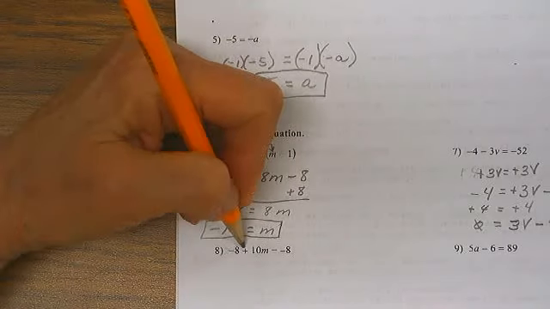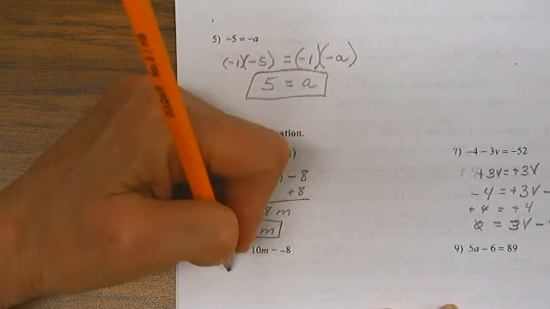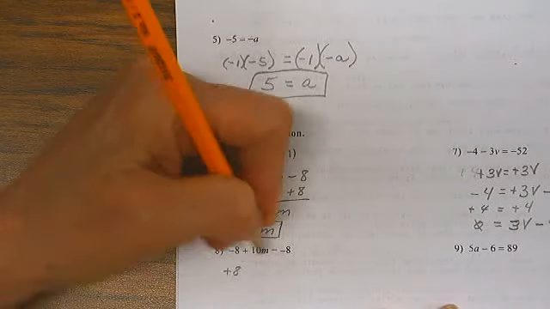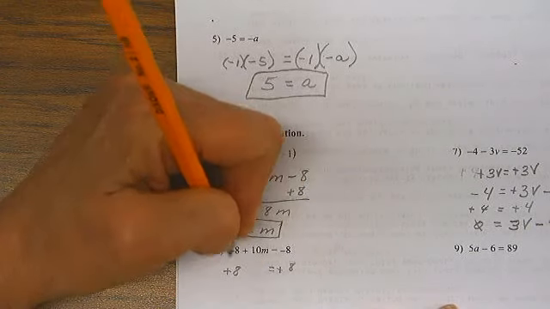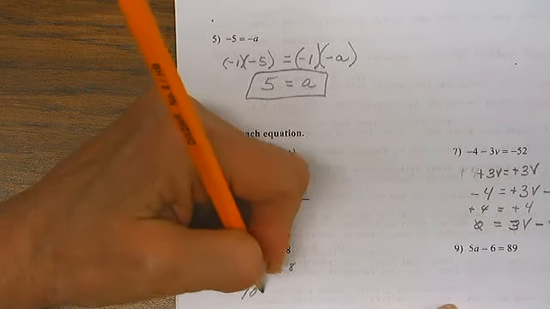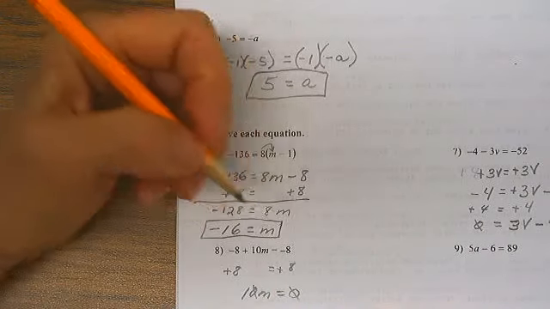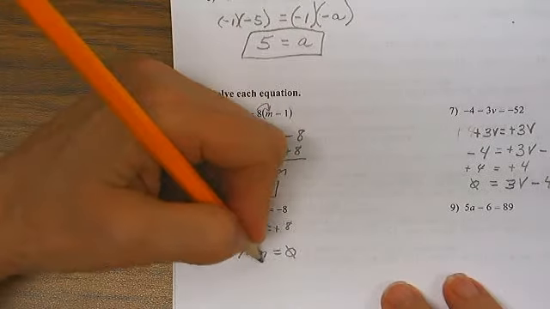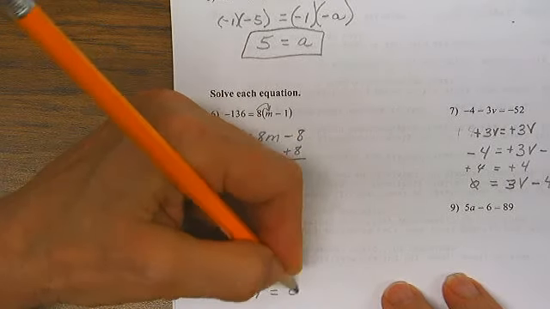Negative 8 plus 10m is equal to negative 8. I am going to add 8 to each side. That gives me negative 8 plus 8 is 0. 10m is equal to 0. Divide both sides by 10. M is equal to 0.